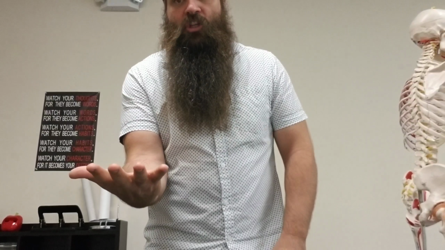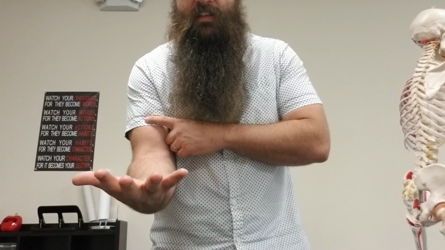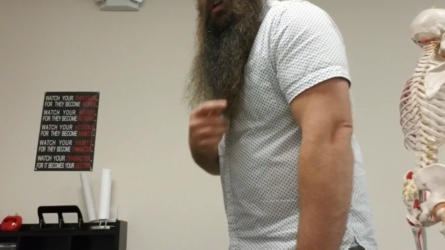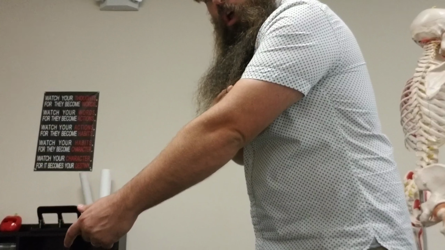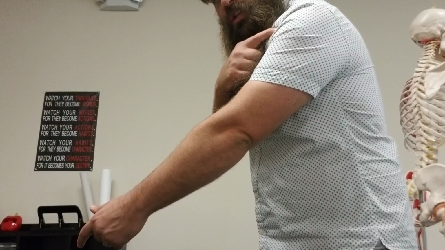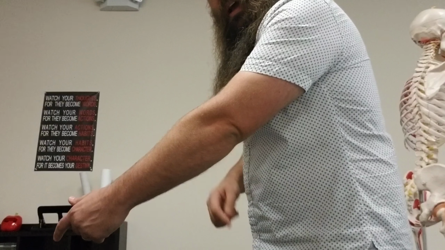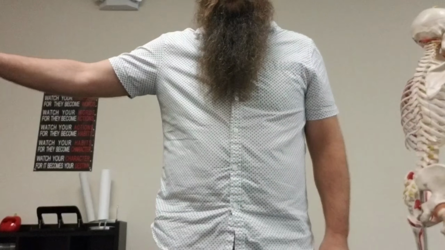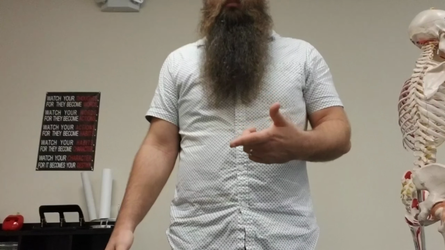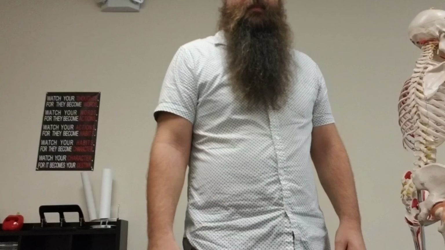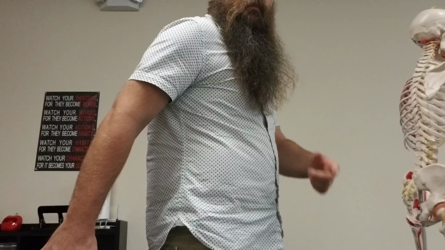All right, supination, you're going to get supinator and biceps brachii. Pronation, you're going to get pronator teres. Right, shoulder flexion, long head of biceps, anterior deltoid. Okay, coracobrachialis. Adduction, coracobrachialis, long head of triceps. Extension, posterior deltoid.